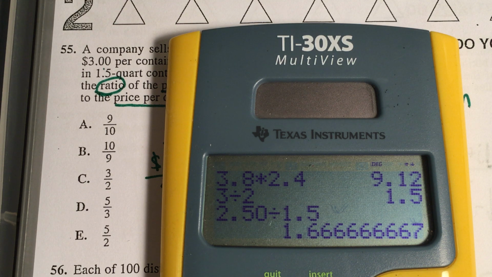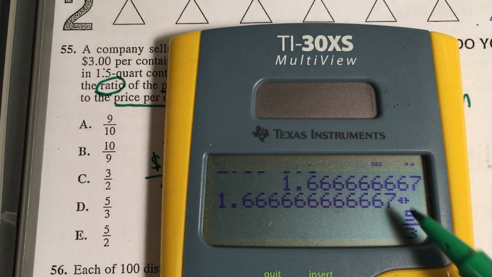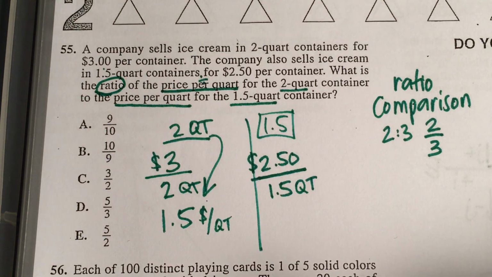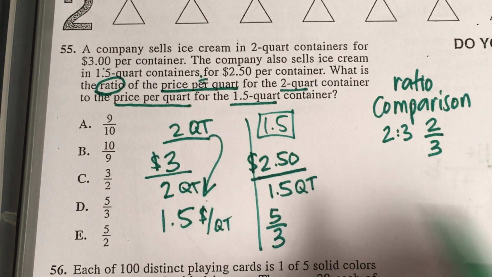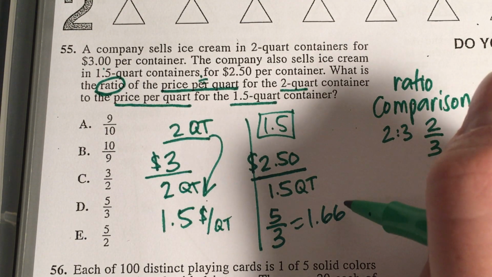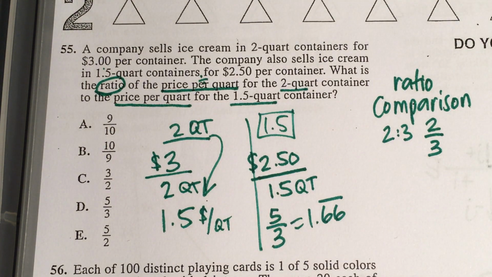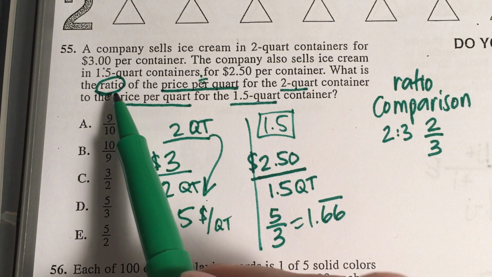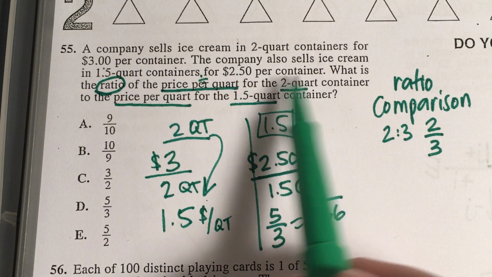I'm going to turn that into a fraction, which is 5/3. Math, enter, enter. So I get 5/3, or 1.6666 forever.